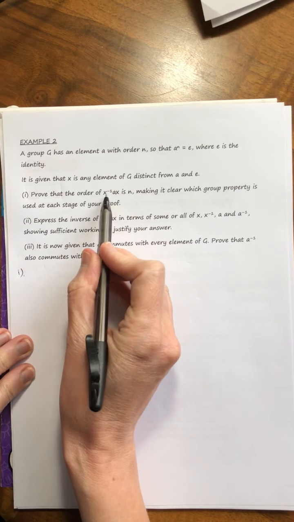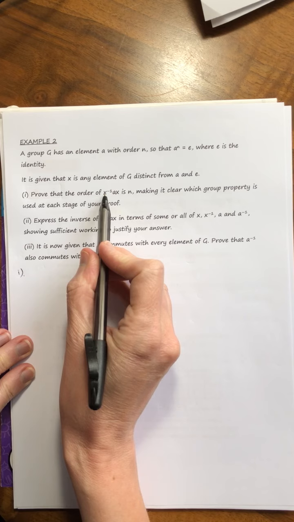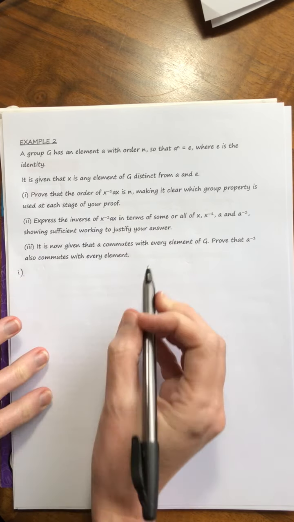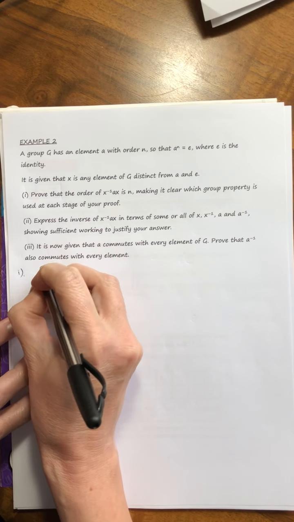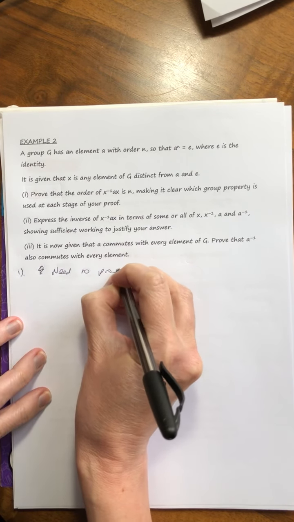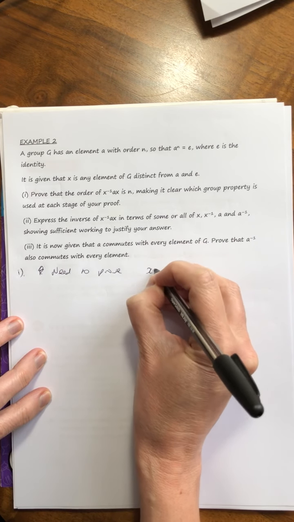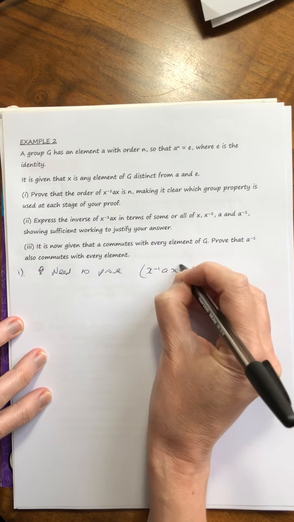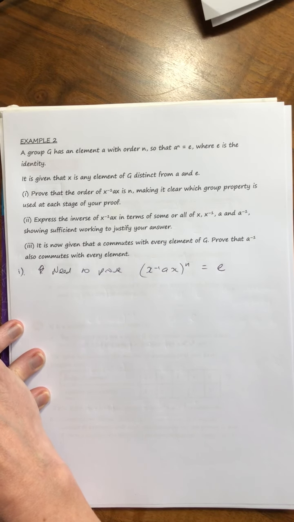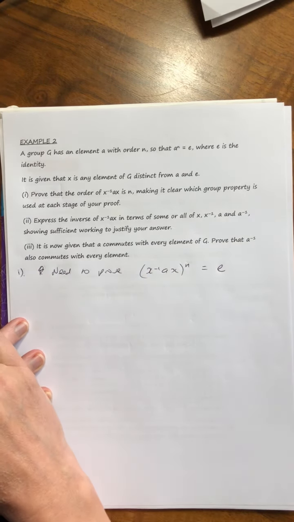Prove that the order of x inverse ax is equal to n. So what we need to prove is that if I raise that to the power of n, we get the answer of e. So that's the key thing there.